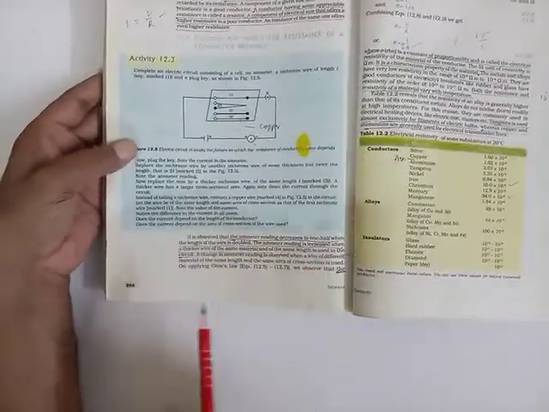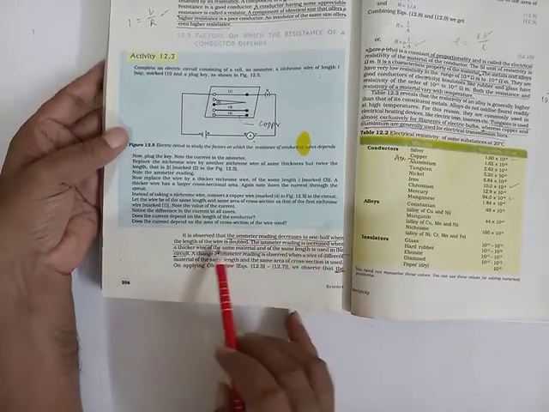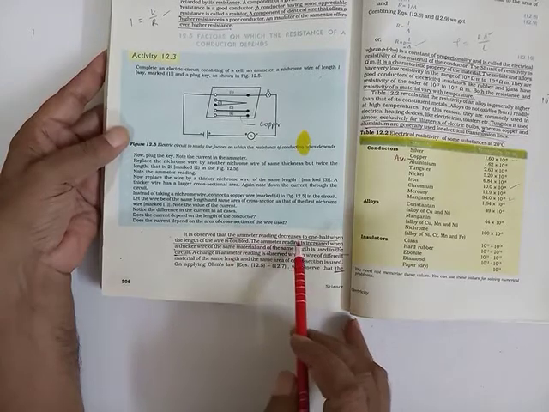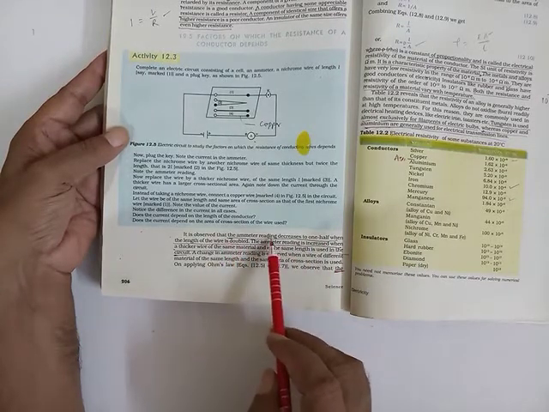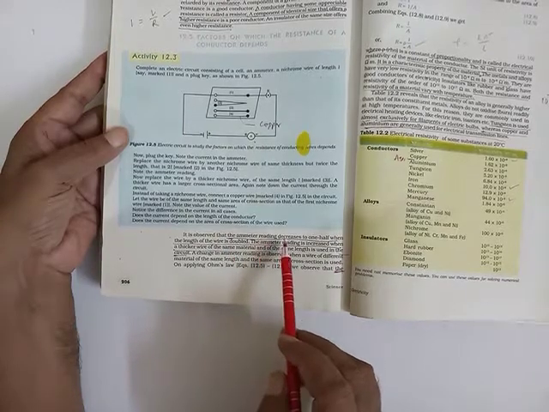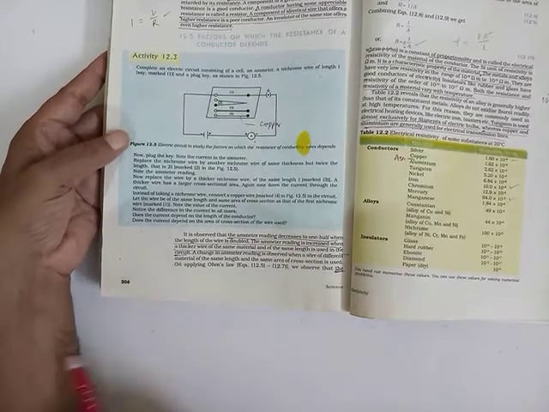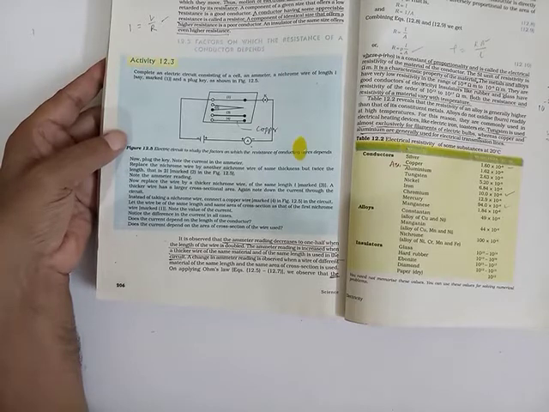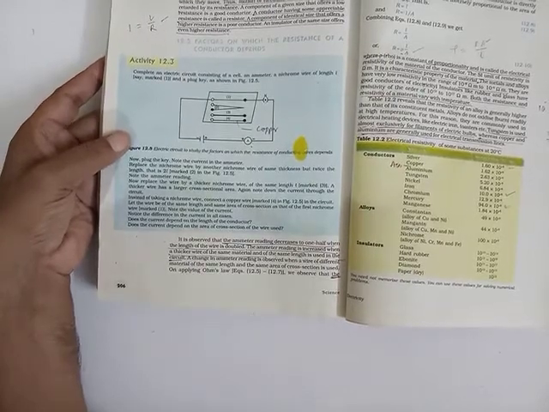It is observed that the ammeter reading decreases to half when the length of the wire is doubled. Look here, when the length is doubled, the ammeter reading decreases to half. Ammeter, what does an ammeter measure? An ammeter measures current, so it becomes half. So when the length of the wire is doubled, the ammeter reading becomes half.